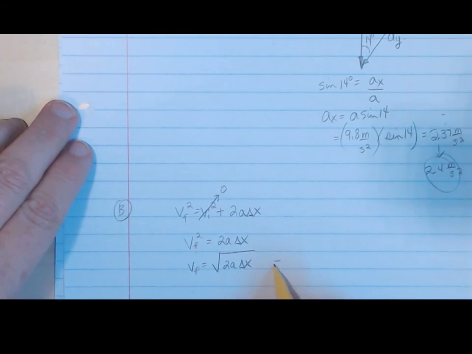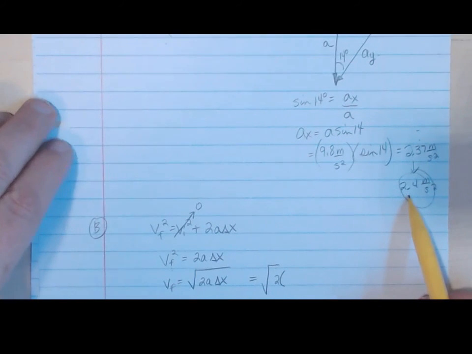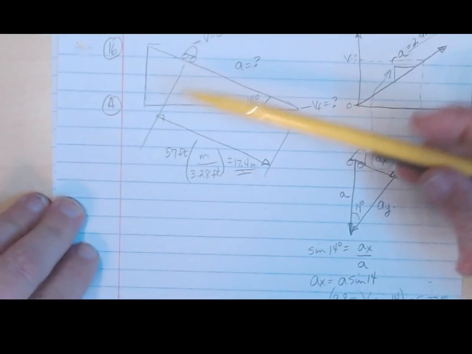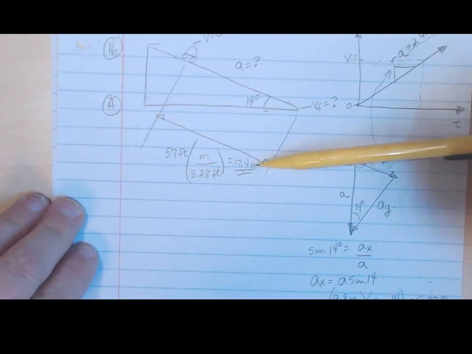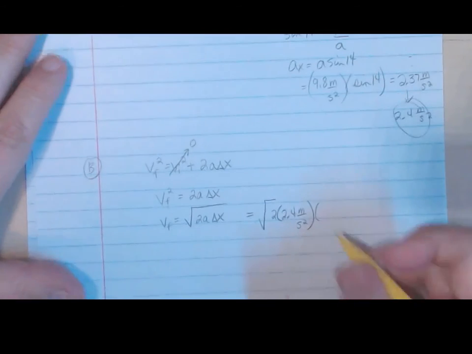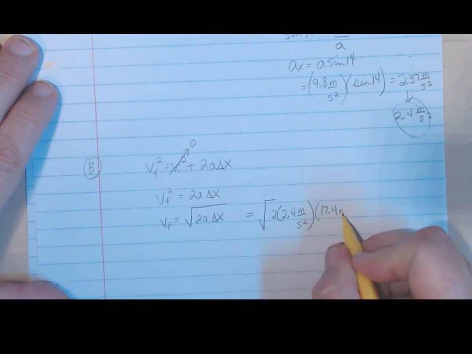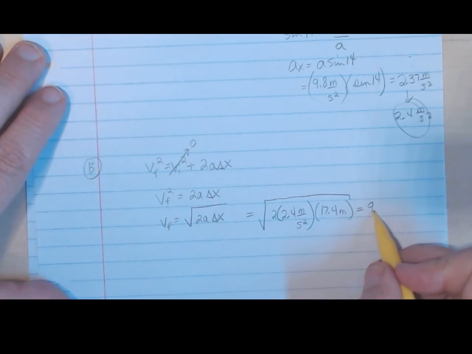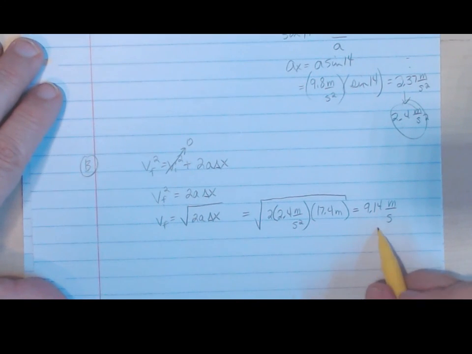Now I can go ahead and substitute in. What's my acceleration? I already solved for that in my previous problem. Multiply that times my distance. What's my distance? They gave me 57 feet and I converted it to meters, so I have 17.4 meters. Calculate that and I end up with approximately 9.14 meters per second. They said 2 significant figures, so that'll be about 9.1 meters per second.